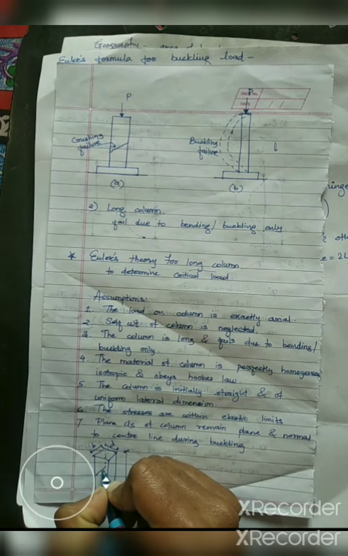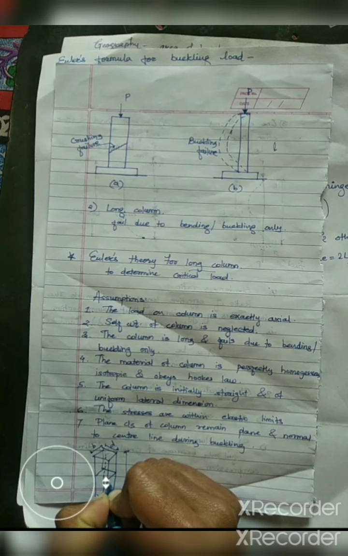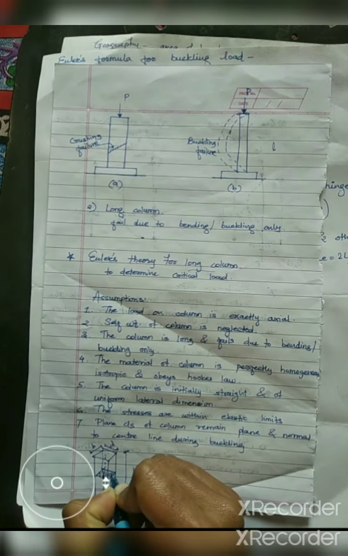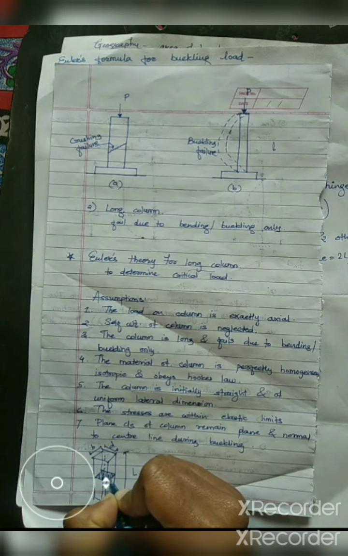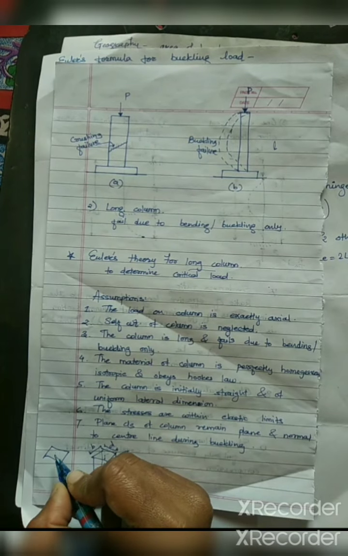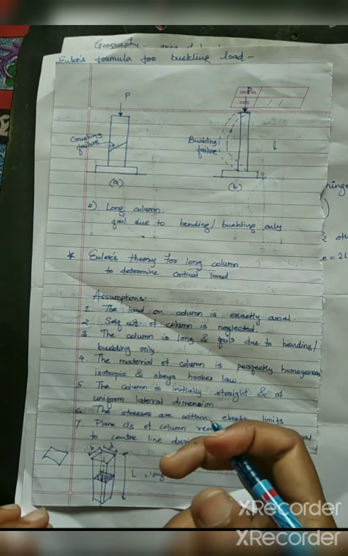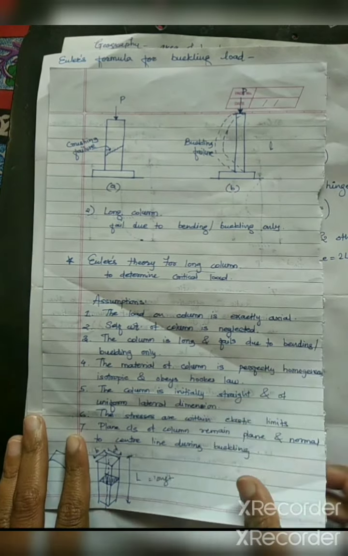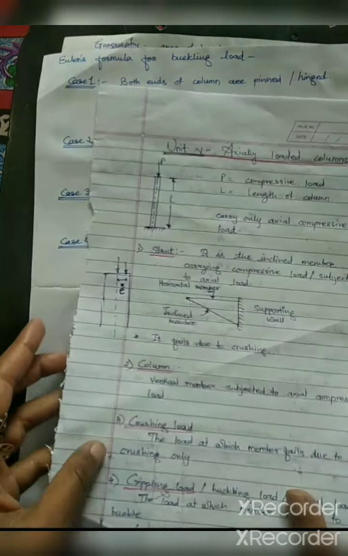So if we take the cross section like this, this one is the plane. This plane is a rectangular or circular type. So this plane remains plane after buckling or during buckling, without bending, buckling or warping. So he assumed these 7 assumptions. Let's see next.